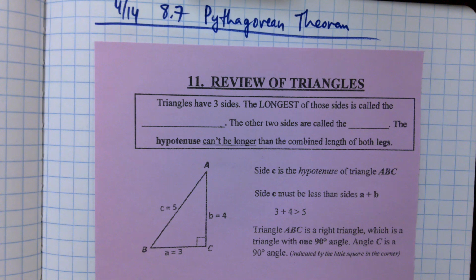Obtuse. Good. What other types of triangles? Scalene. That's a good one. Good pull. Right triangle. Nice. What does a right triangle have that other triangles don't? Nice, a square. A little square in the bottom, which tells me that this is a 90-degree angle, right?